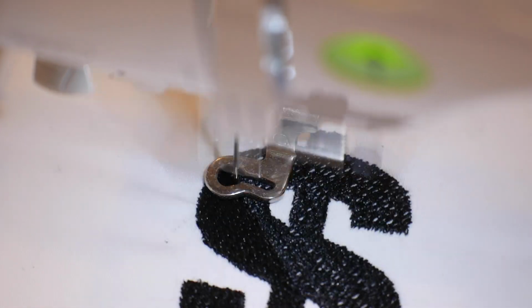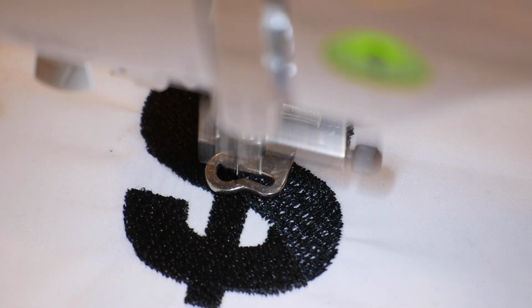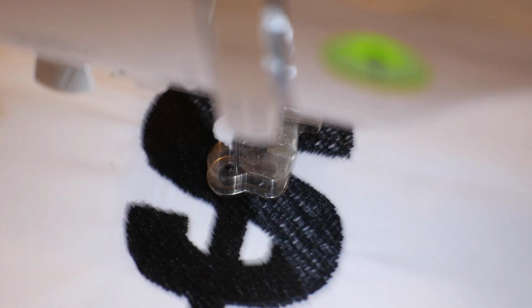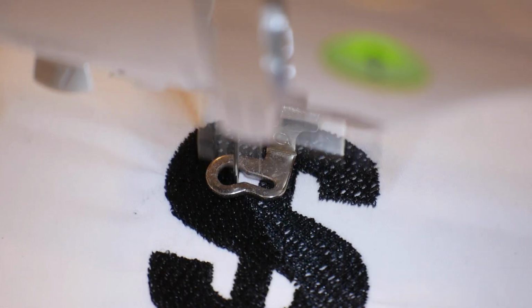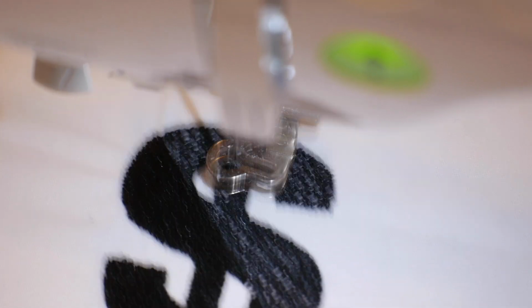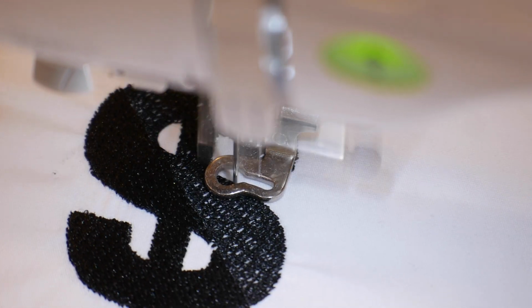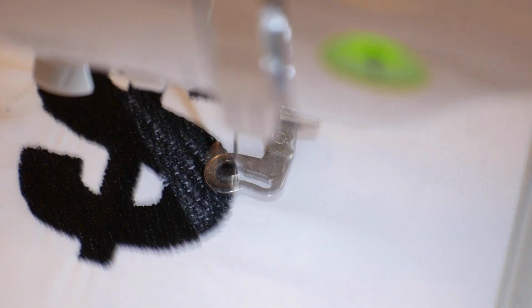But I don't think the thread necessarily makes a difference. All right, because I don't know, it works. And the difference between regular thread and embroidery thread, I think embroidery thread is actually weaker, to be honest with you. I think the regular thread is stronger than embroidery thread. So I think that's what the difference is. Correct me if I'm wrong, guys, in the comments down below. And also, he wanted to know, or she wanted to know, what size bobbin I use.